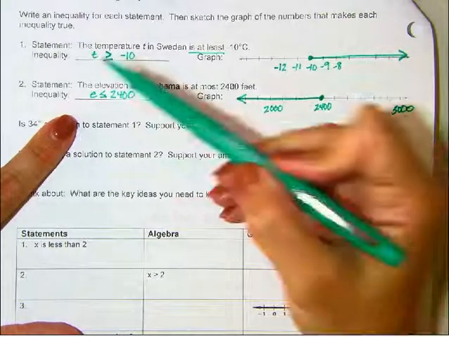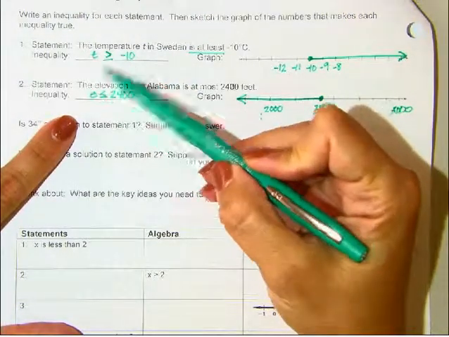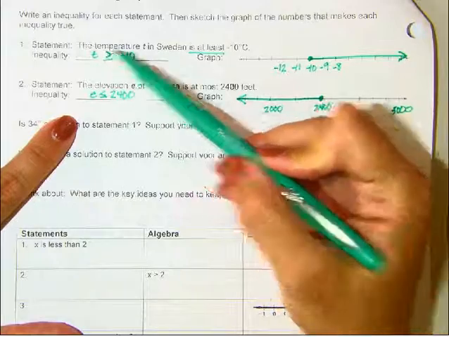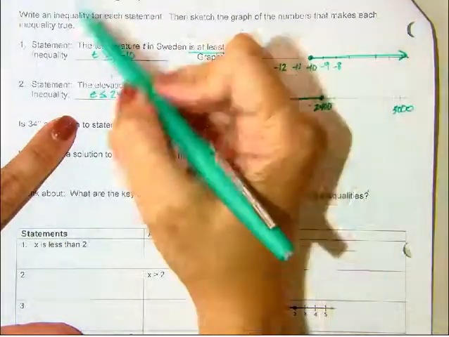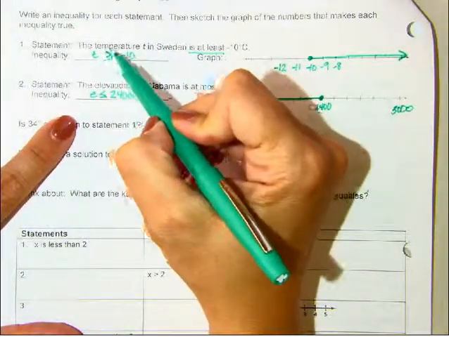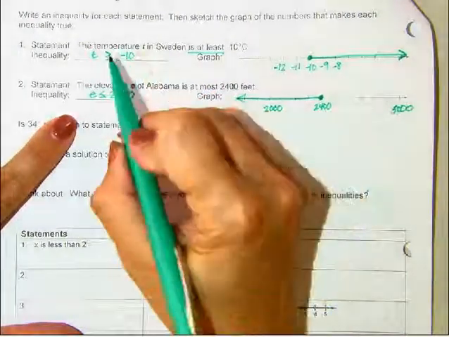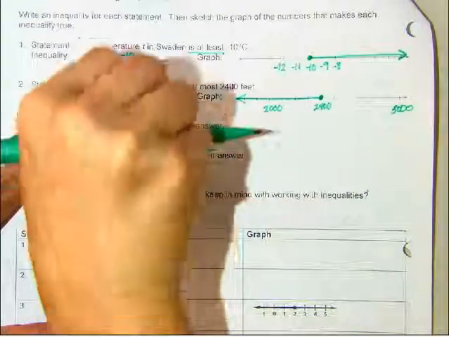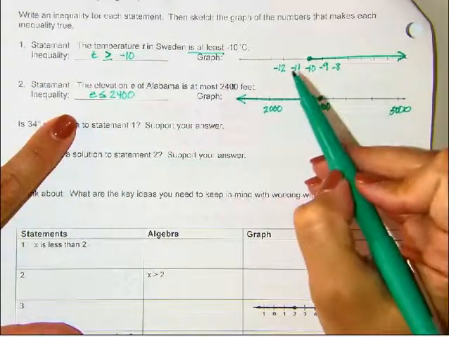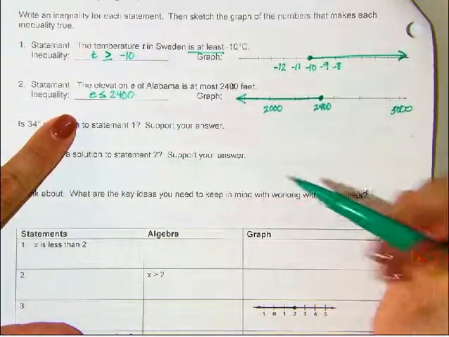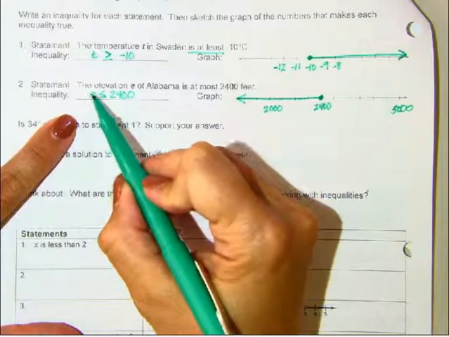Now, when your variable is on that left side, if you look at our symbols, that helps with the graphing. This symbol is like the end of an arrow, right? See my arrow over here? That's pointing that way, so the graph goes that way that it's pointing. This one, again, the variable has to be on the left side.